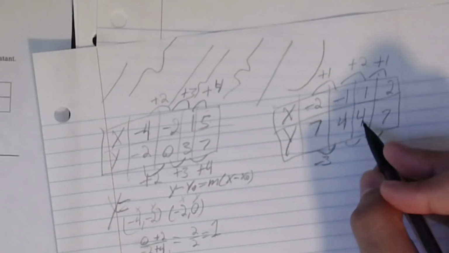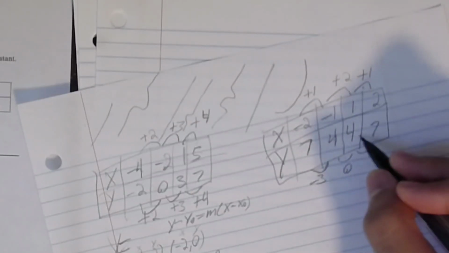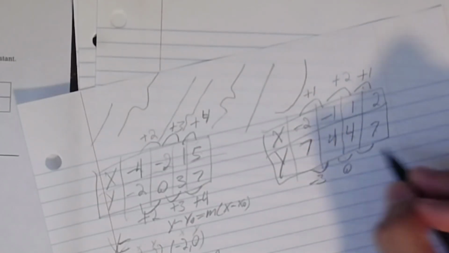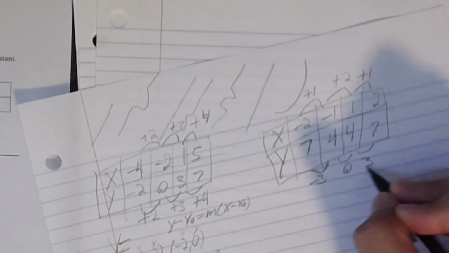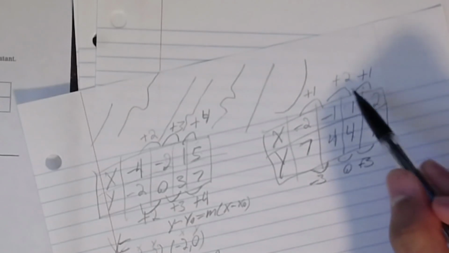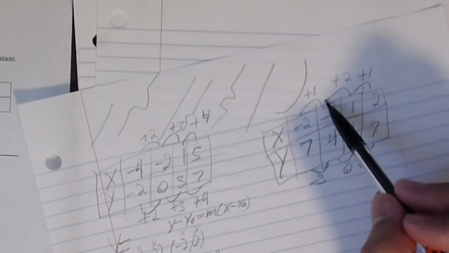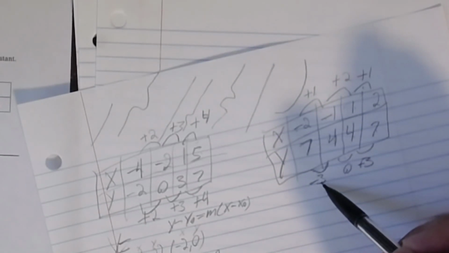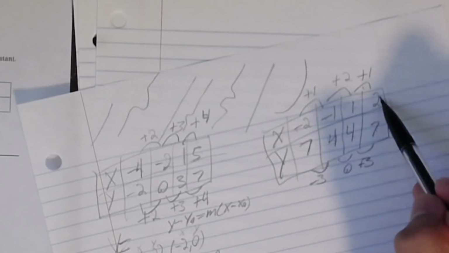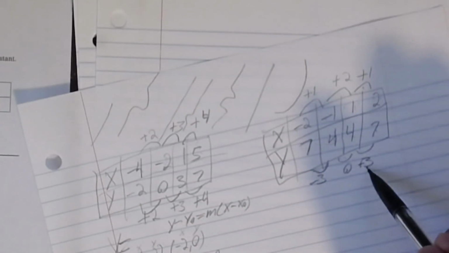From 4 to 4, that is 0. From here to here, we went up 3. So notice, we went up by 1 from here to here, but we went down by -3. And then from here, we went up by 1, but we went up by +3.